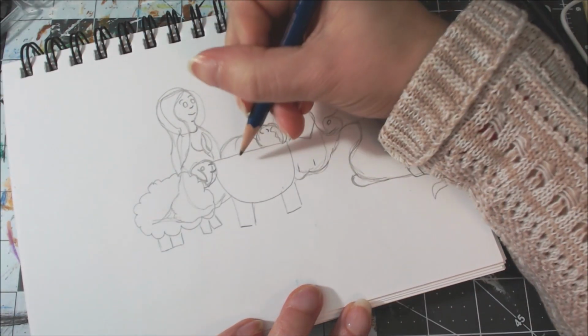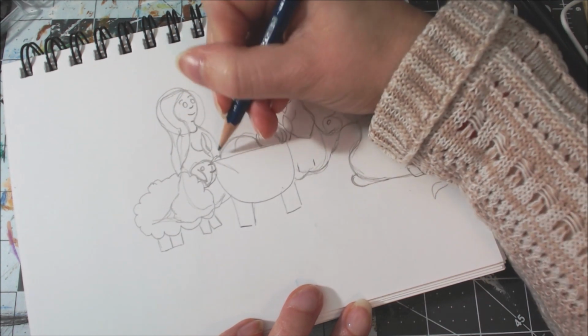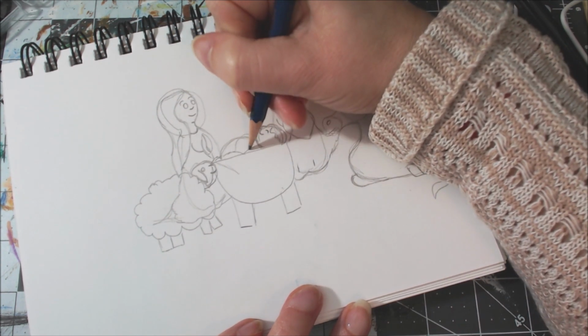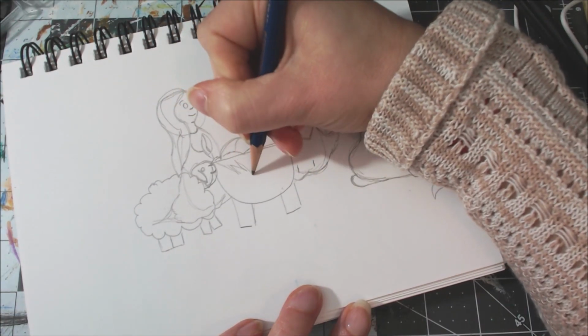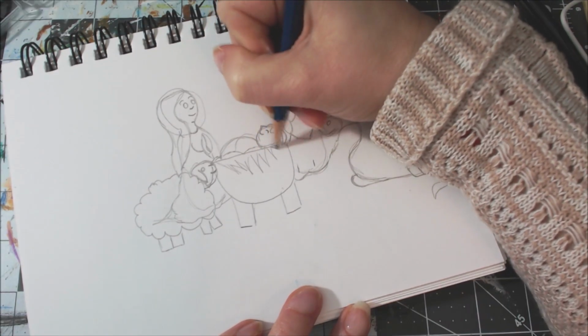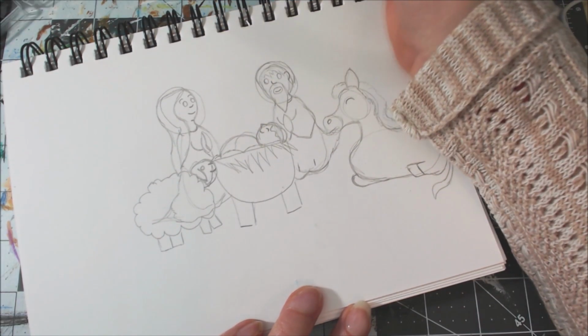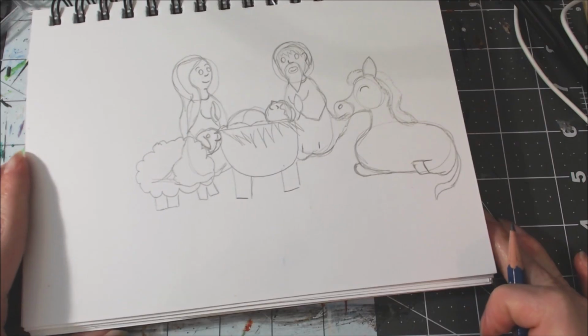And then we'll add some hay in here for that sheep trying to steal, kind of like we did on the first one. Just some straw hanging out there. And that's our a little bit more difficult nativity scene.